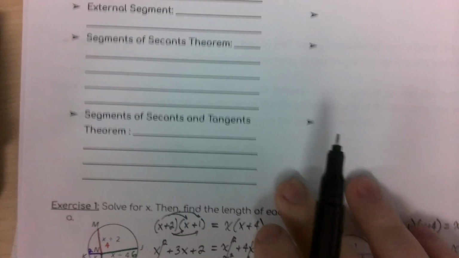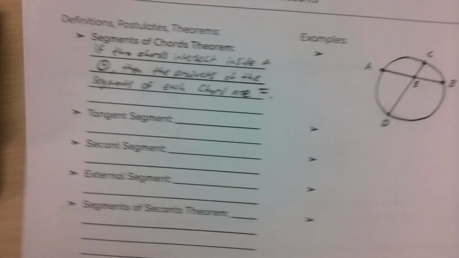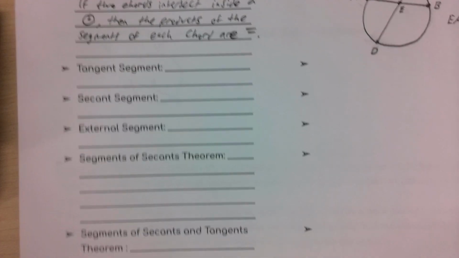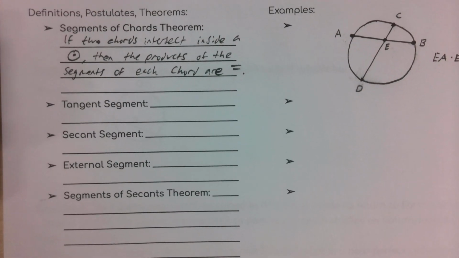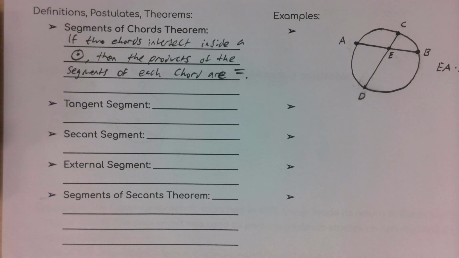Instead, I want us to shift gears somewhat and talk about the other types of segments you can have. So just like how we have chord segments, we can also have the segments of a tangent or of a secant. There's all kinds of segments that we can have.